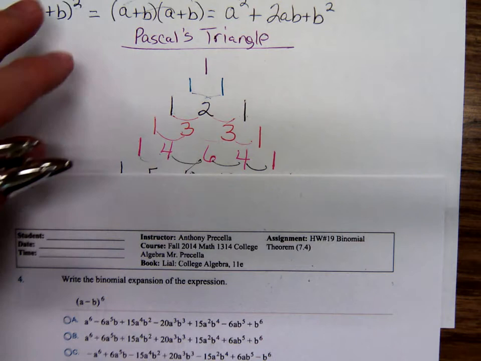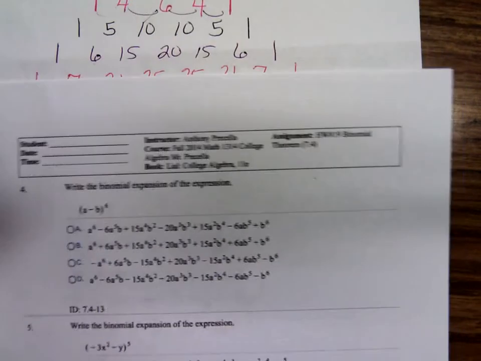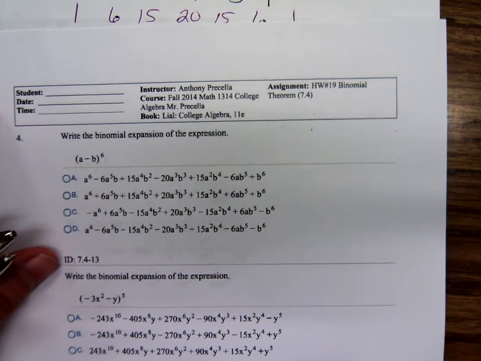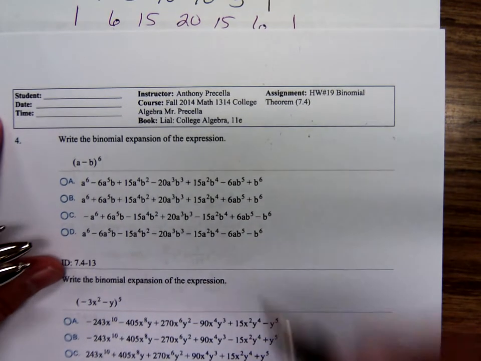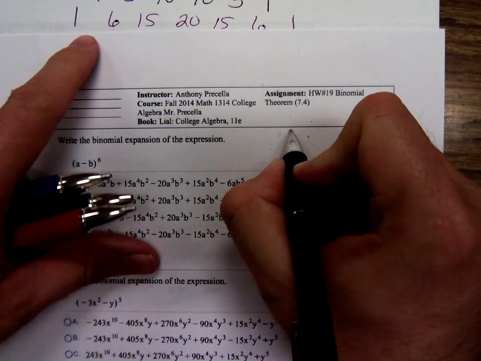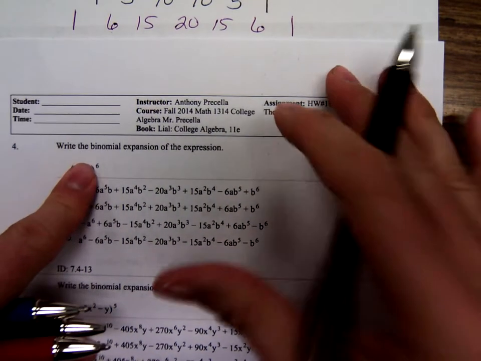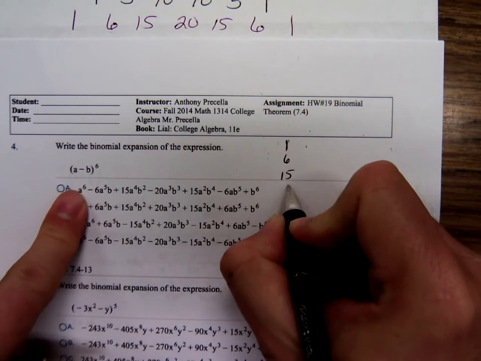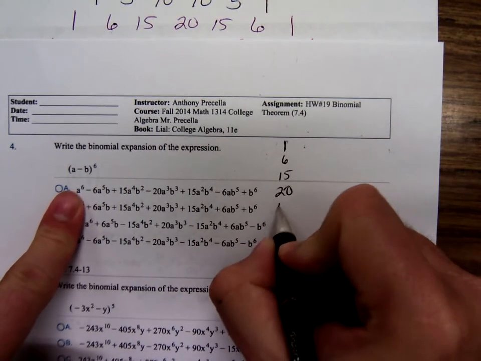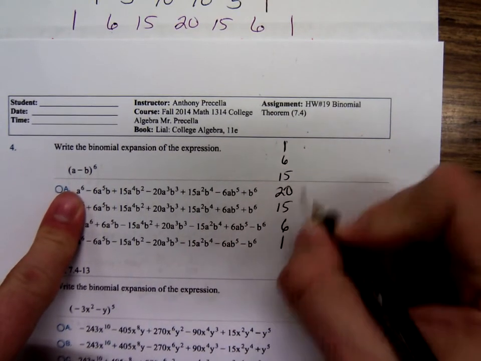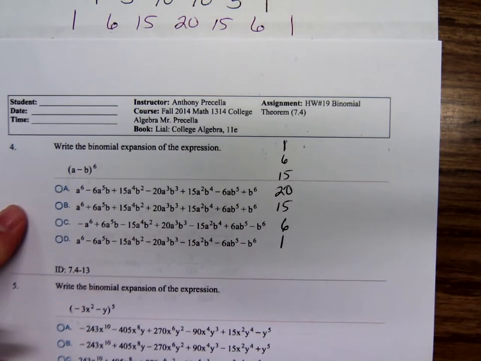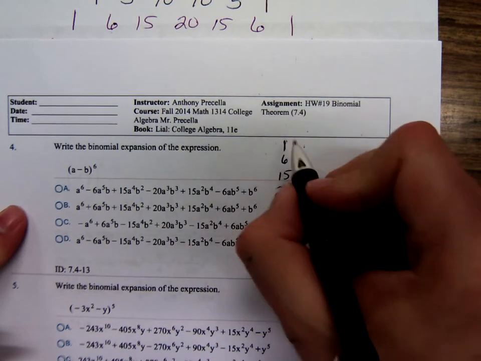Let's see. Ooh. Number 4, a minus b to the sixth. Well, we're going to use the row that has 6 as its second number. 1, 6, 15, 20, 15, 6, 1. So I've written down 1, 6, 15, 20, 15, 6, 1. And then start. Okay.